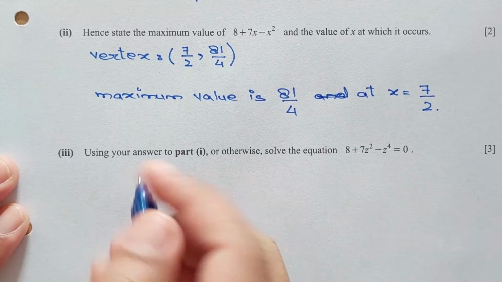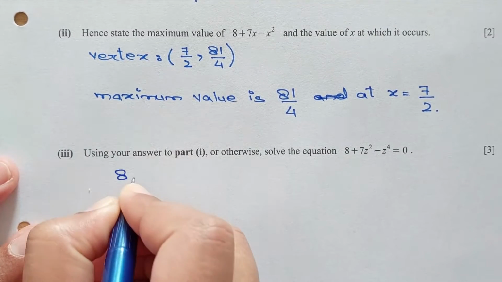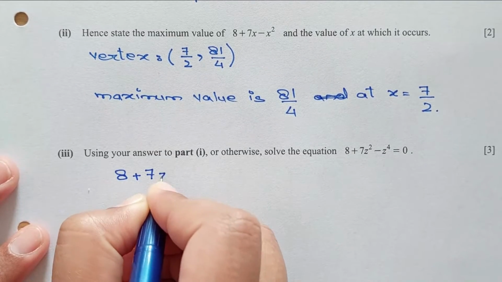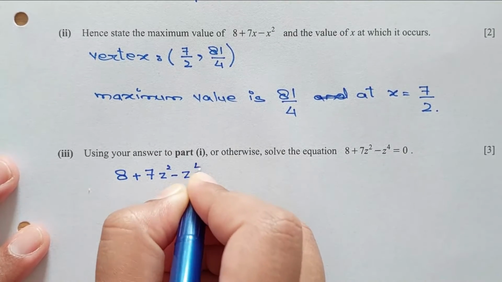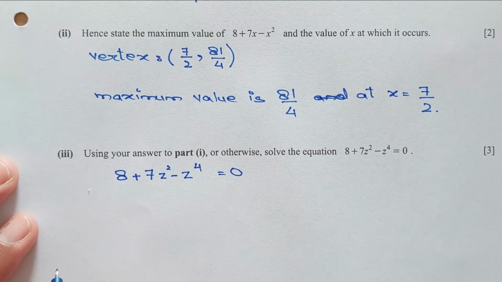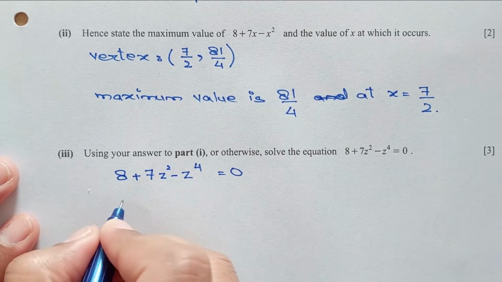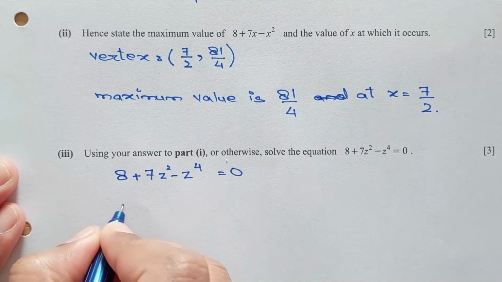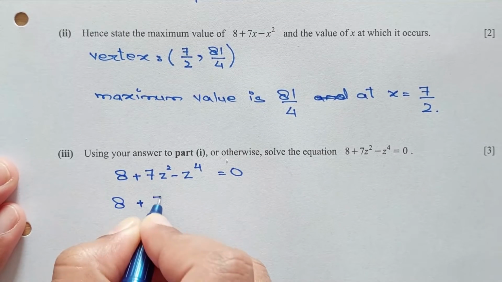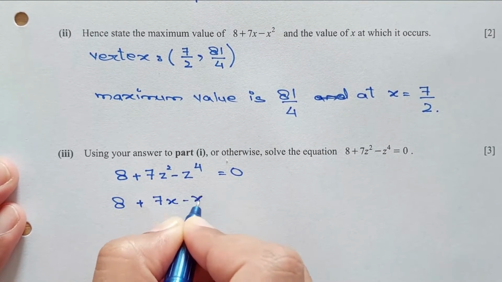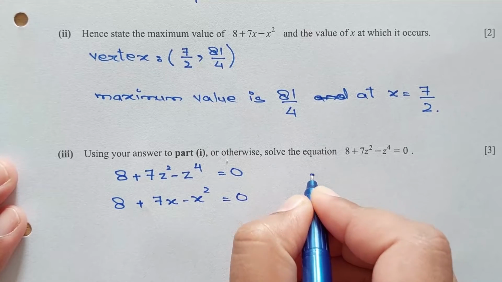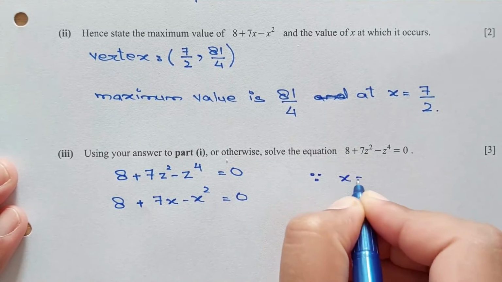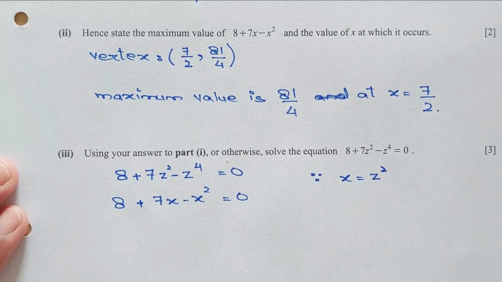Now for part 3, using your answer to part 1 or otherwise, solve the equation, right? So we have this equation, 8 plus 7z squared minus z to the power 4 equals 0. If I compare with the given one, we have 8 plus 7x minus x squared equals 0. So it means x equals z squared, right?